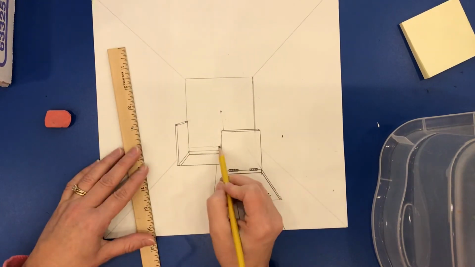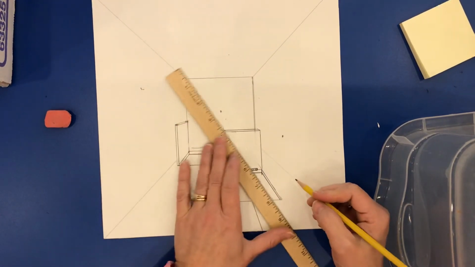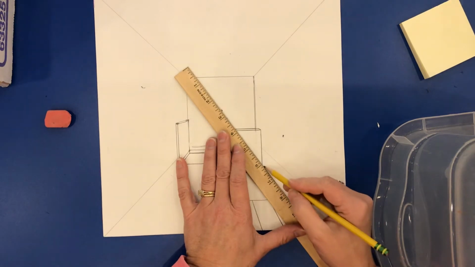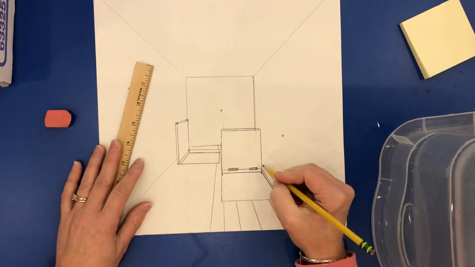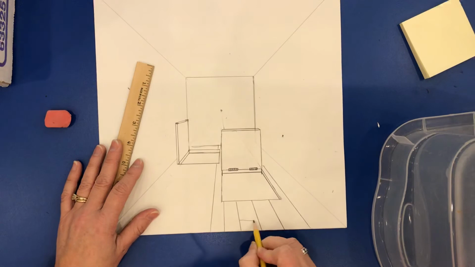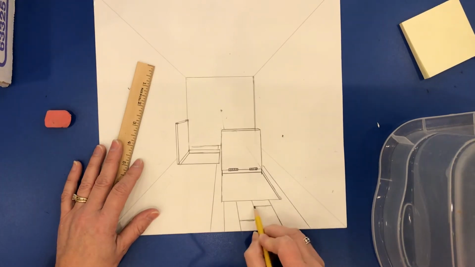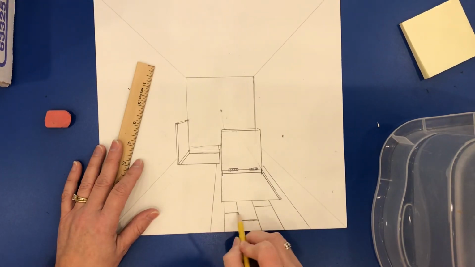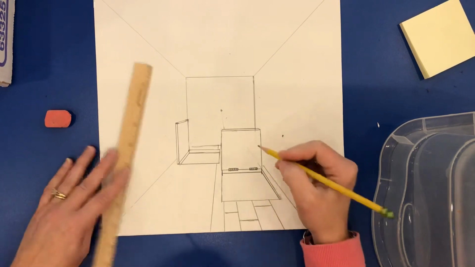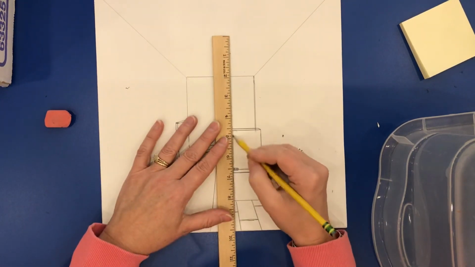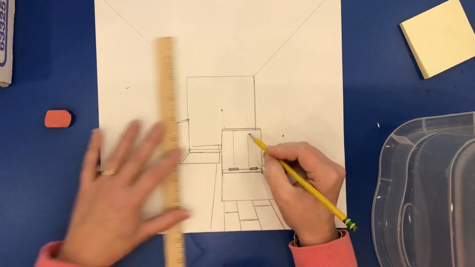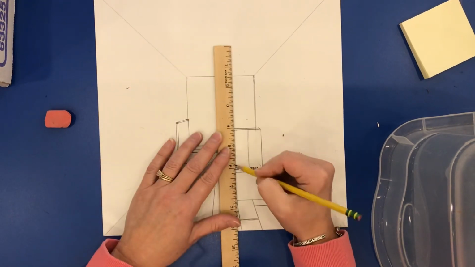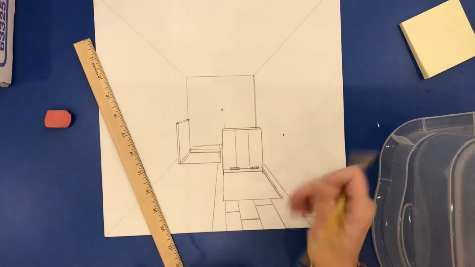If you have some type of wood flooring that's kind of coming through like that, and let's say you end your flooring here and this ends here and that ends here, okay, then you're going to want to make sure that you have similar flooring kind of happening here.